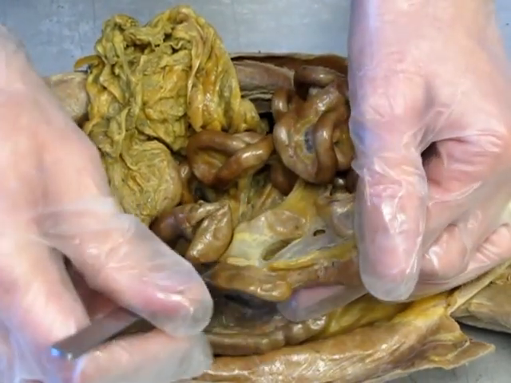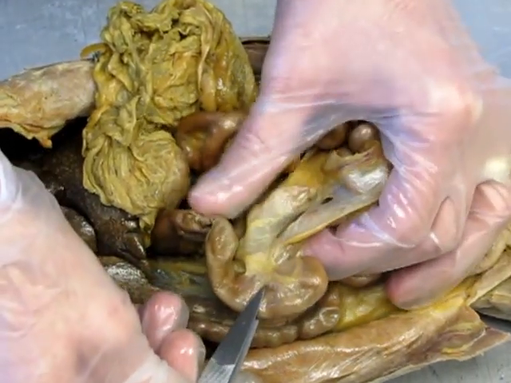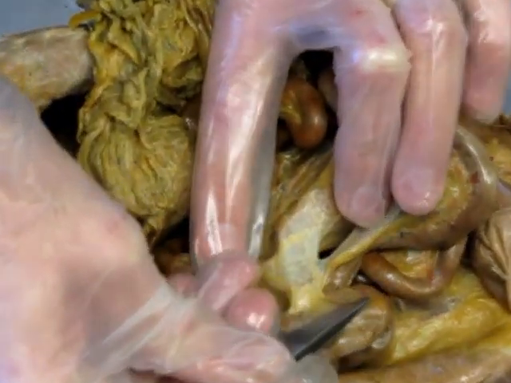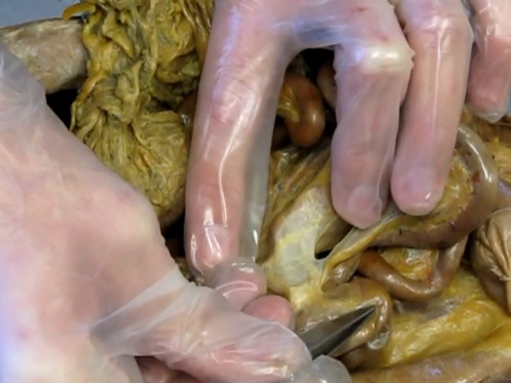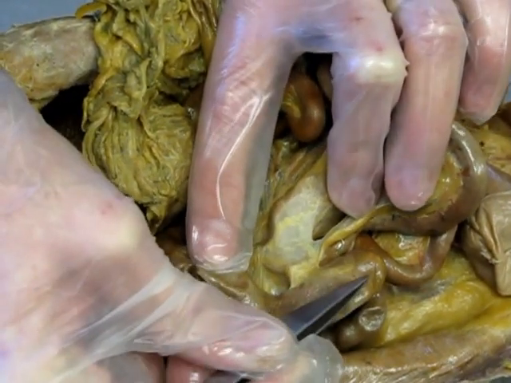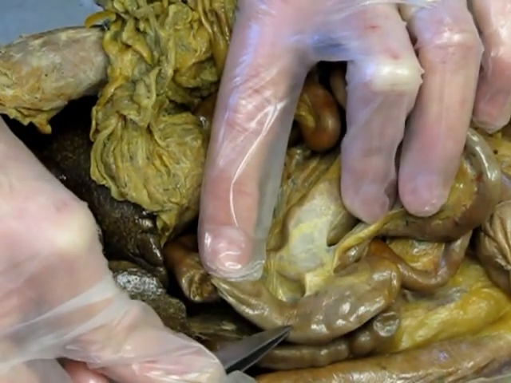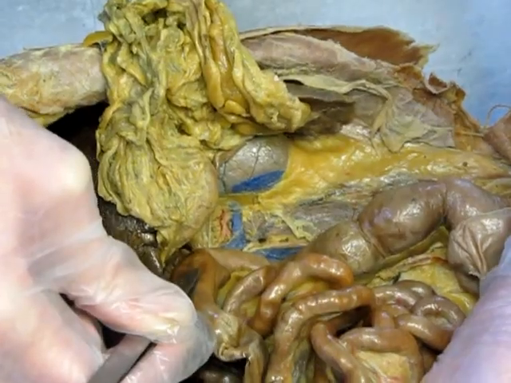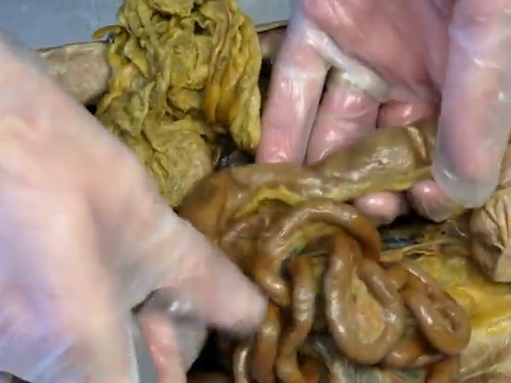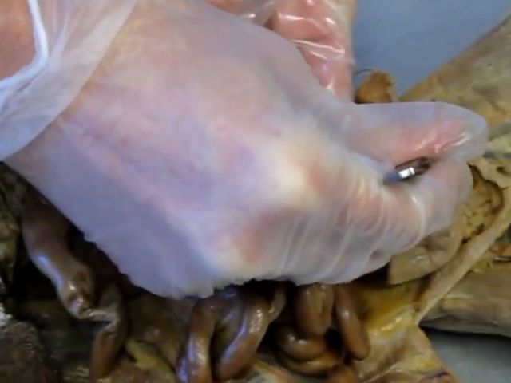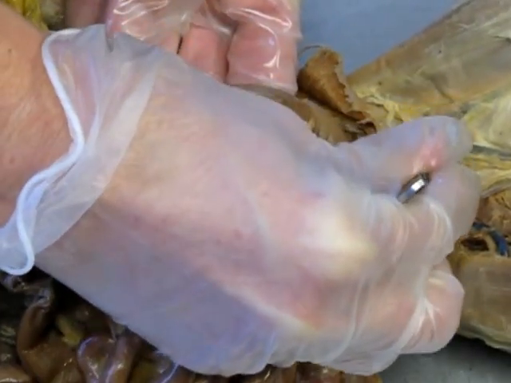Now, let's go into the large intestines, and we can identify the cecum, which is this first part. And remember, it's C-shaped. Got a little appendix, and then we go into the ascending colon, transverse colon, across. That then feeds into the descending colon, which will then eventually turn into the rectum.